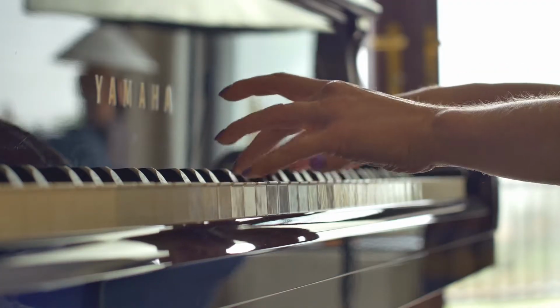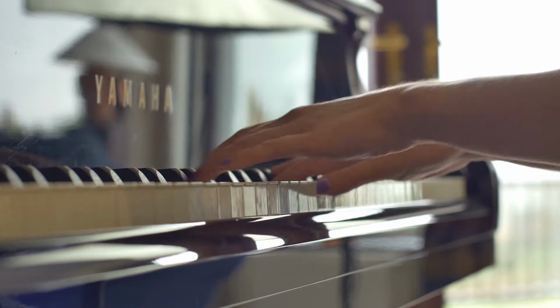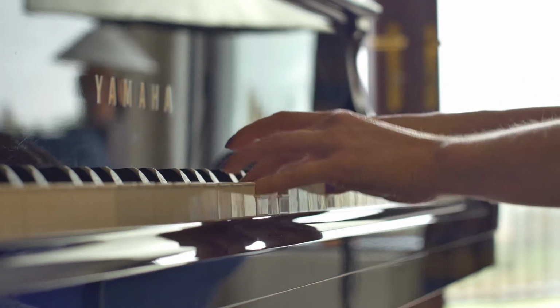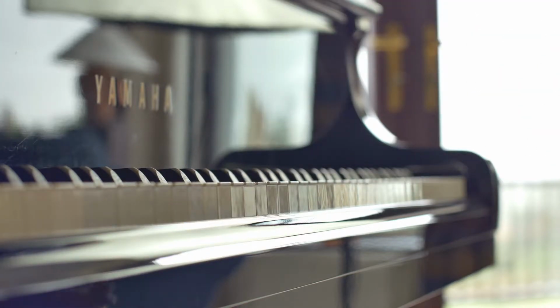In section 1A, the candidate is asked to clap the pulse of a piece of music as the examiner plays. They will then be asked, is this piece in 2-time or 3-time? Here's an example. Was this piece in 2-time or 3-time? The correct answer would be 3-time.